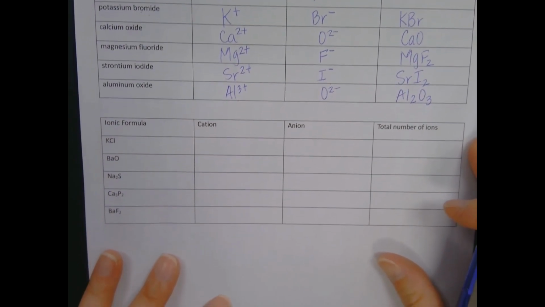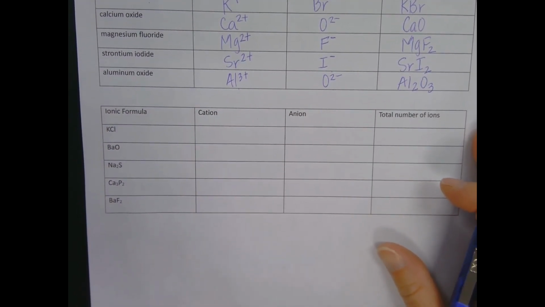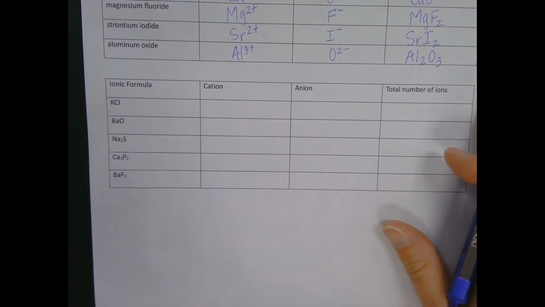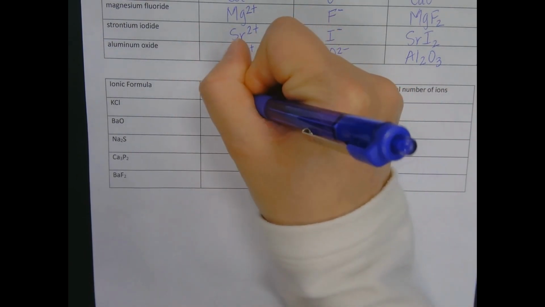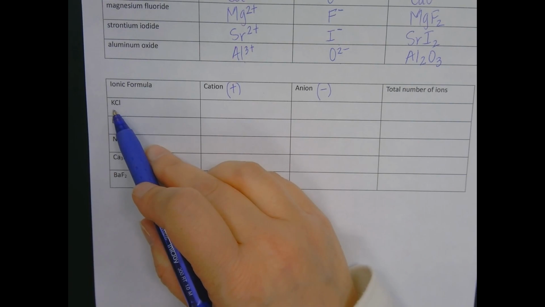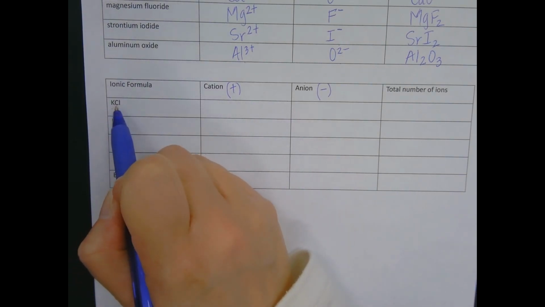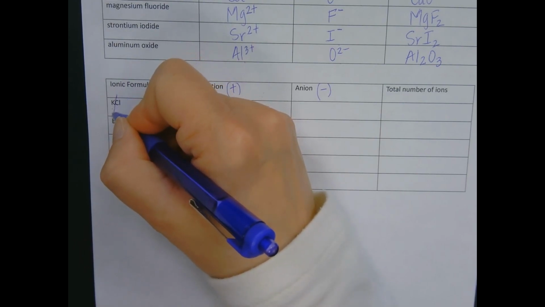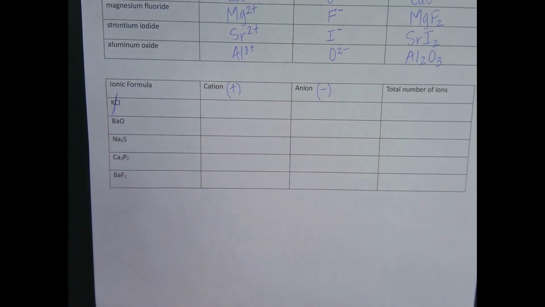Next, we're going to take the formula and we're going to split it up into cation, anions, and the total number of ions. Remember, cations are positive, anions are negative, and the total number of ions is how many we have total. So if I look at KCl, I'm going to split this up wherever I see a capital. So K is a capital and C is a capital. So I'm going to draw a dividing line right in between those two.